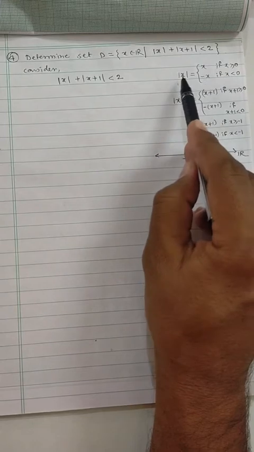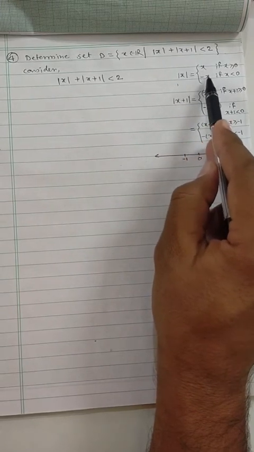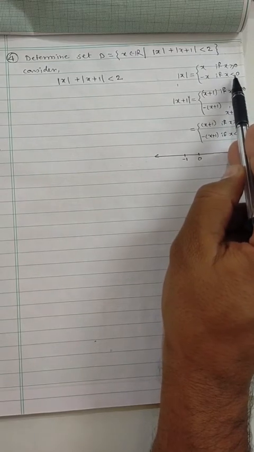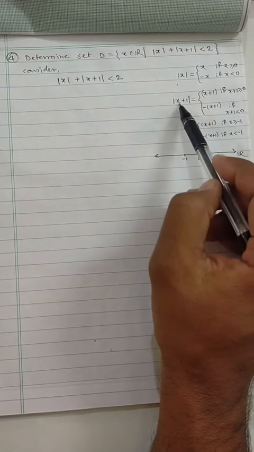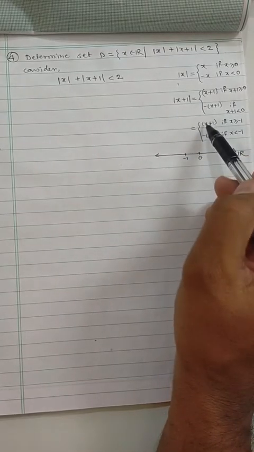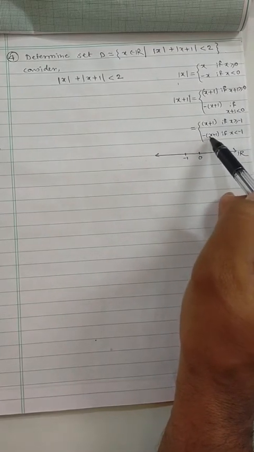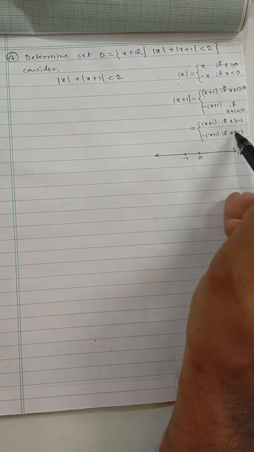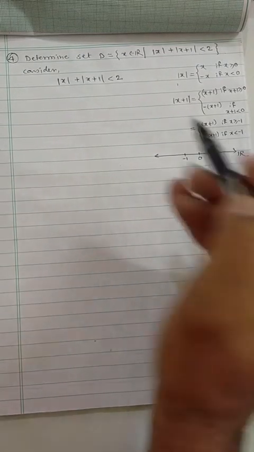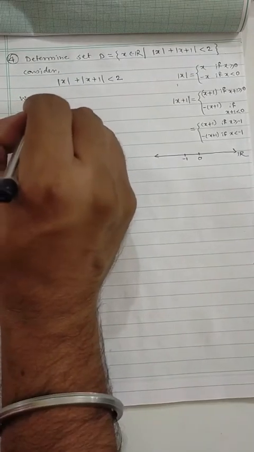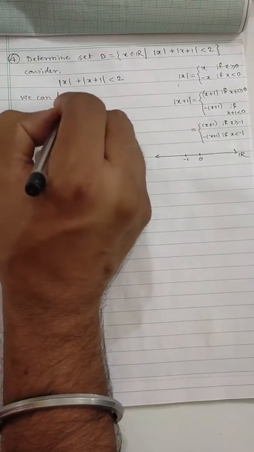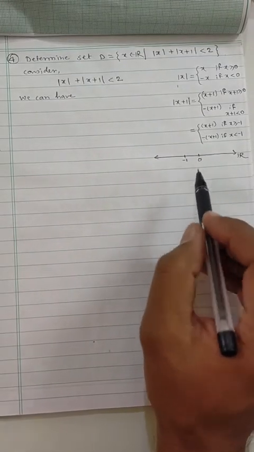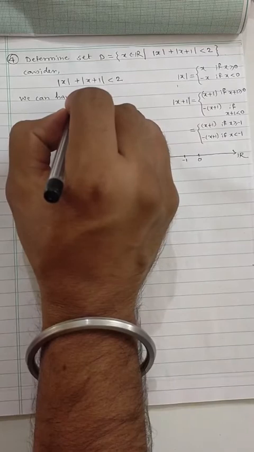So the absolute value is x or minus x depending on whether x is greater or equal 0 or x is less than 0, and the absolute value of x plus 1 is plus x plus 1 or minus x plus 1 depending on whether x is greater or equal minus 1 or x is less than minus 1. As per the identification of the points minus 1 and 0 on the real line, we can have three cases.